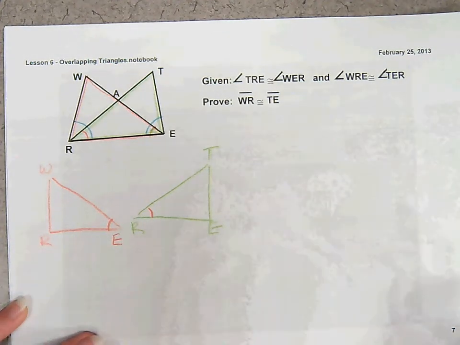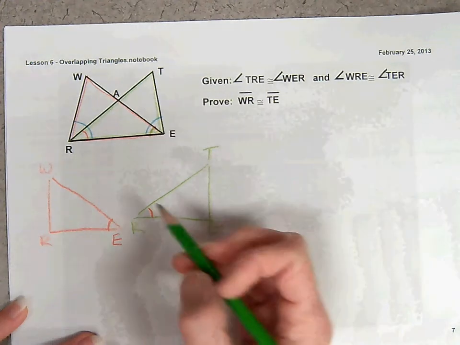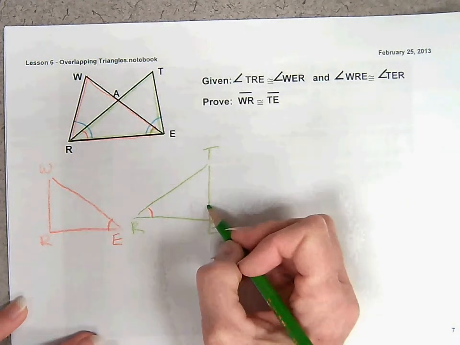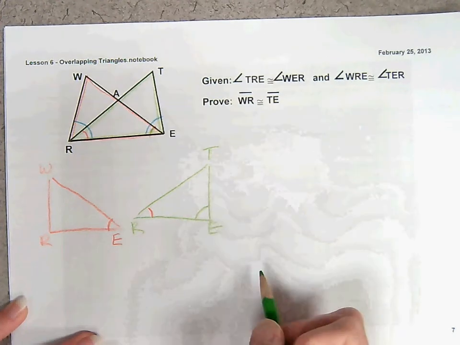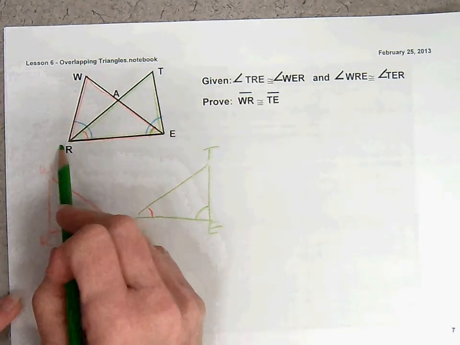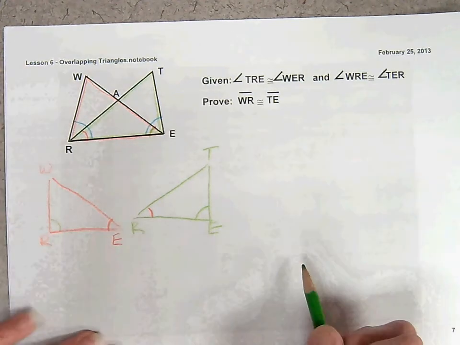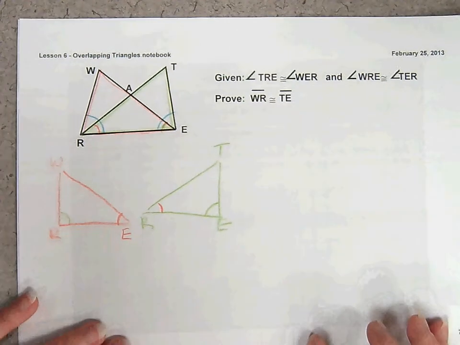Okay? And we were also given that TER, this angle, is congruent to WRE, which is this angle. All right, we've got two angles now that are congruent.